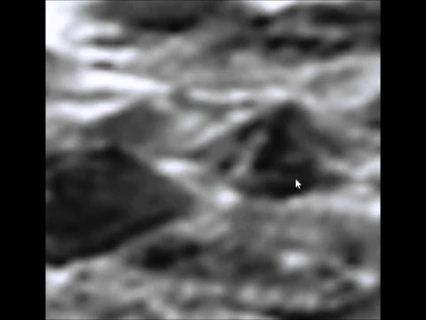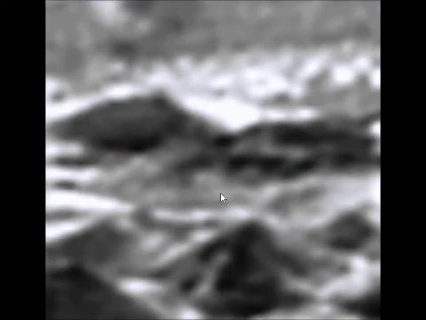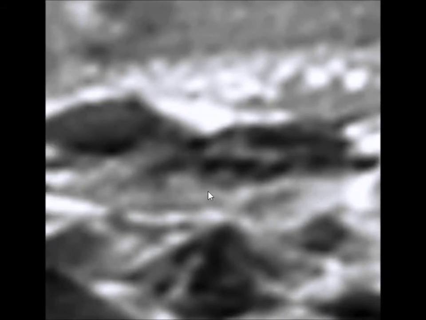Got something around here and some openings. Again, these may be all natural, but I'm just pointing out the oddities. And here you got 1, 2, 3, 4, 5, and you got some fuzziness here. We're going to talk about the fuzziness in a little bit.